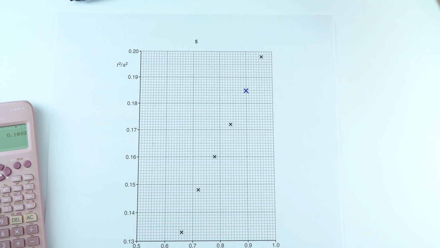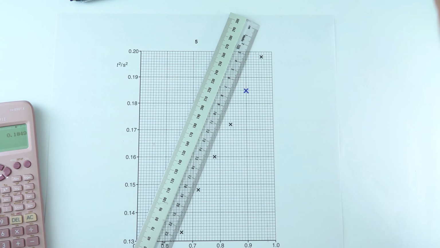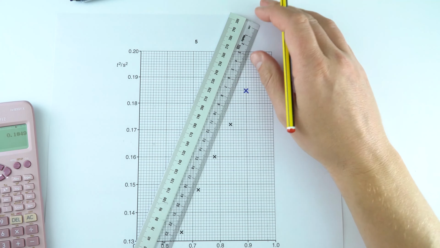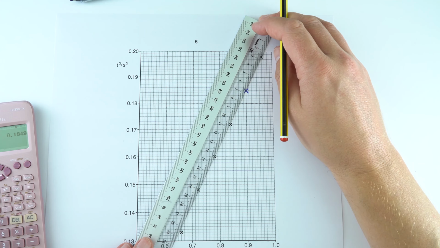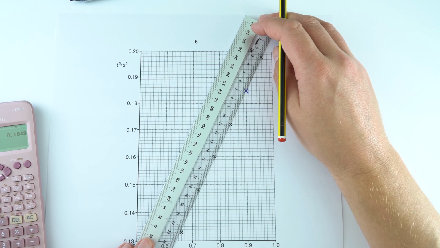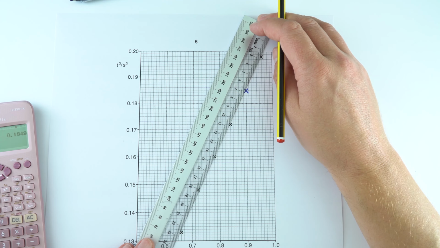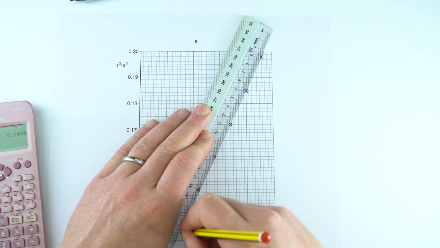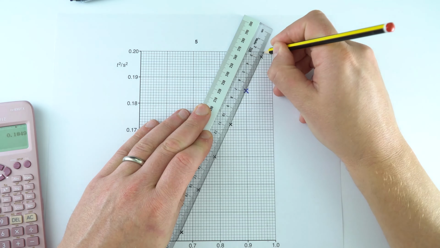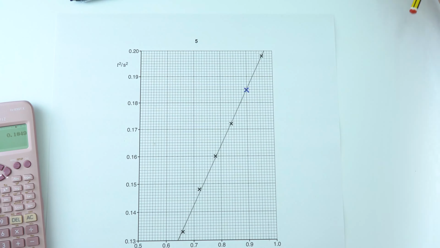And when it comes to drawing my line of best fit, I'm going to be using a pencil and a ruler. 30 centimetre rulers are really important, and if you've got a clear one, you can see that there's going to be approximately the same number of points above and below the line. I think that's pretty good, so I'm going to do a long line there. So that is, I think, an appropriate line of best fit for that data.